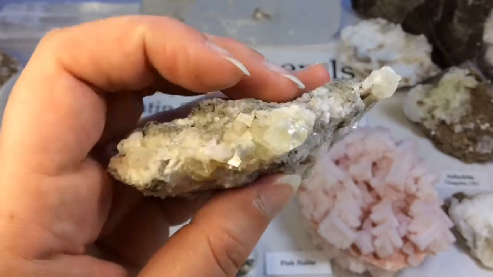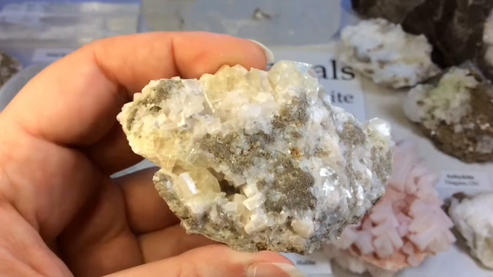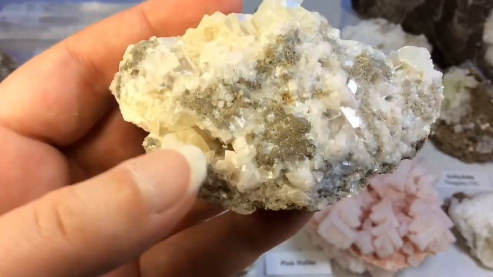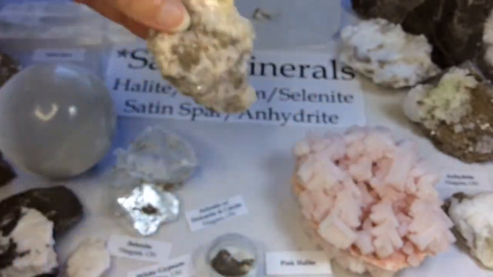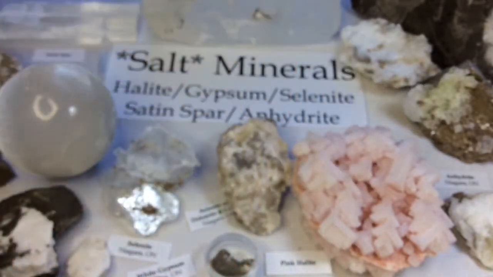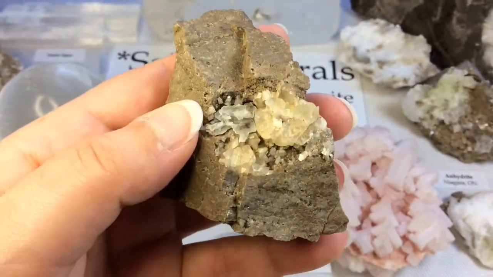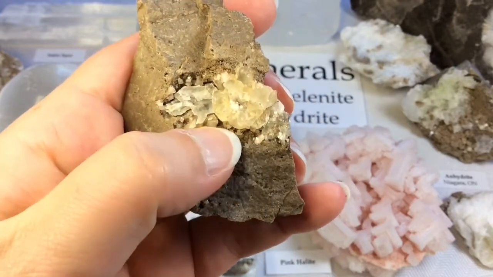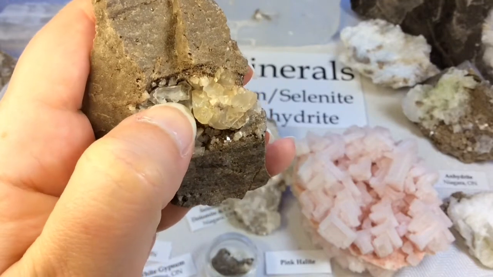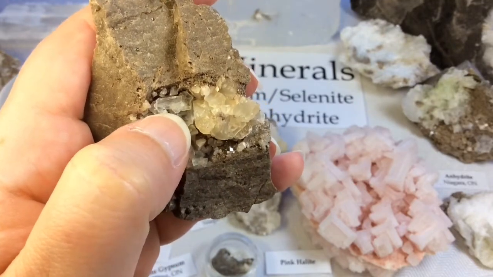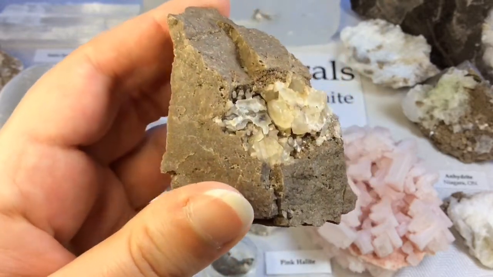I love the calcite crystals. Oh, that's a beauty, this one. I like that one. Gorgeous. So beautiful. This one has a similar mixture. You can see the little pink dolomite crystals. We can see the yellow calcite that we've got. And then here is the nice, clear, smooth selenite crystal sticking in there.